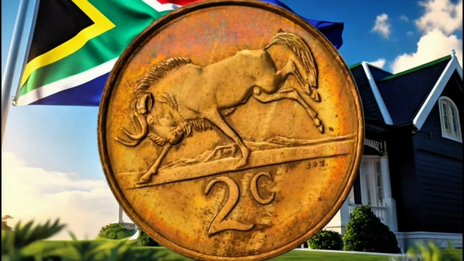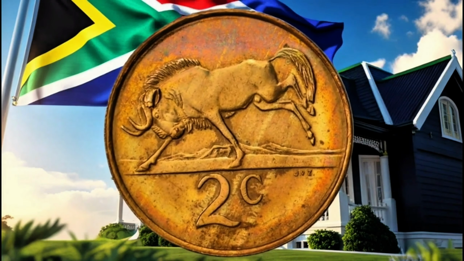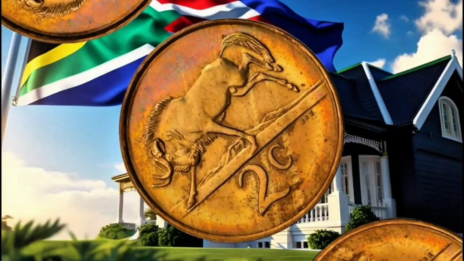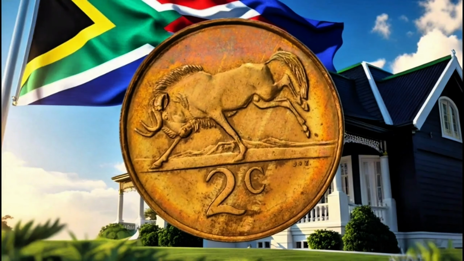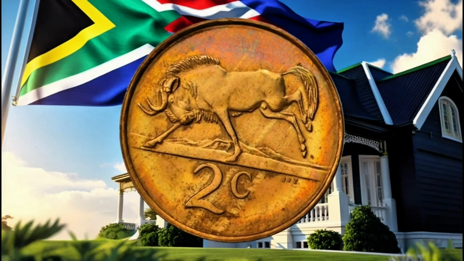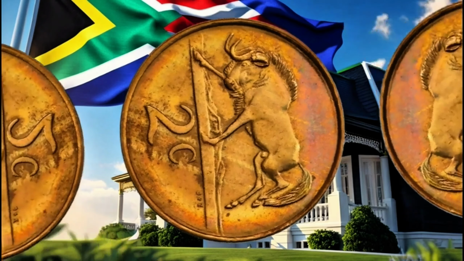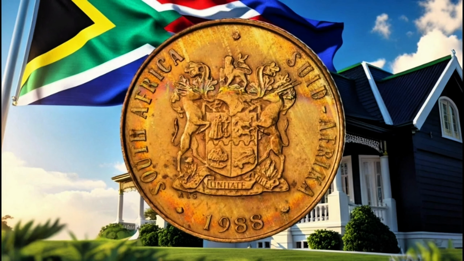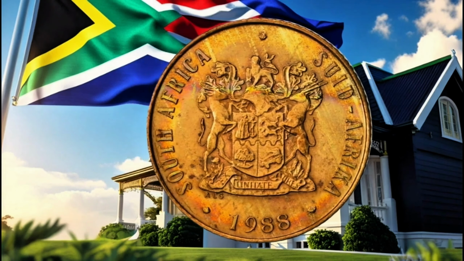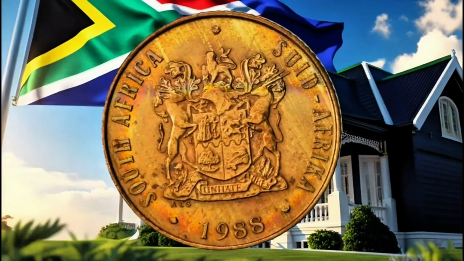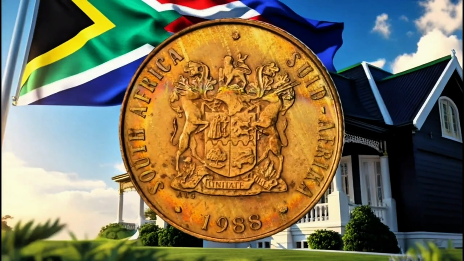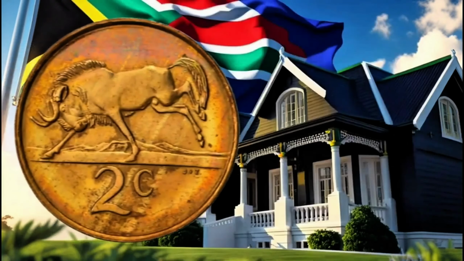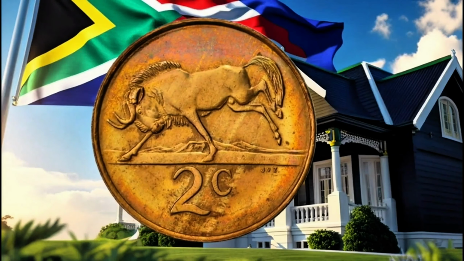Now, how rare is this coin really? Well, there were only about 4.5 million of these coins minted in 1988. But what makes this even more interesting is that a lot of these coins were actually removed from circulation over time. Many of them were damaged or lost, and as a result, very few are still in good condition today. Coins in pristine or near-mint condition, especially those that are uncirculated or graded as MS65 or higher, can fetch astronomical prices at auctions. In fact, a few rare specimens of the 1988 2-cent coin have been known to reach values close to $2 million.